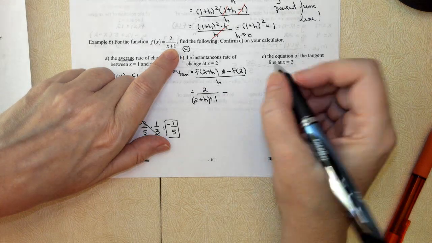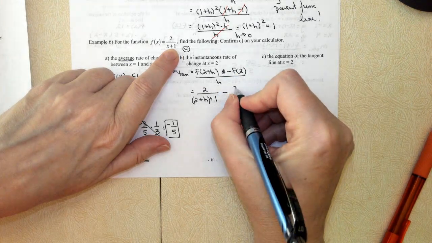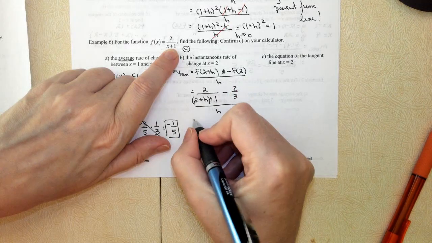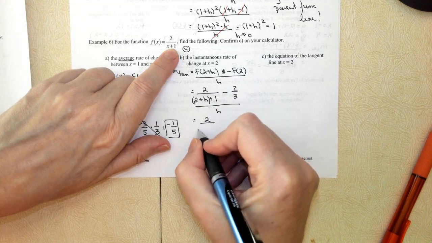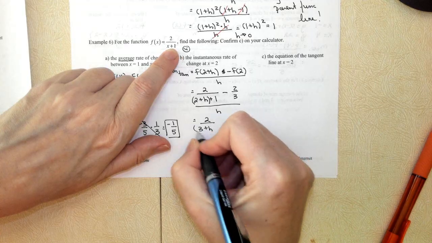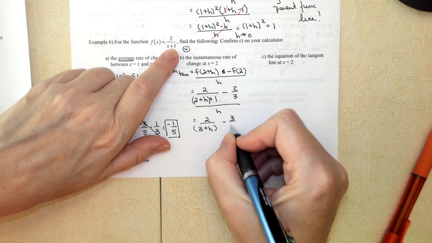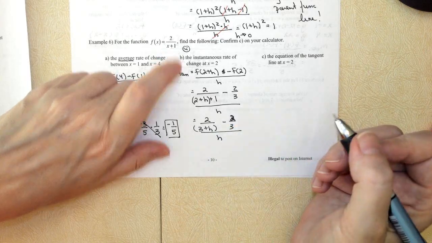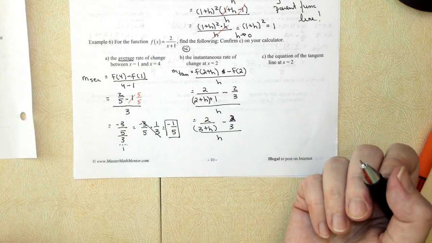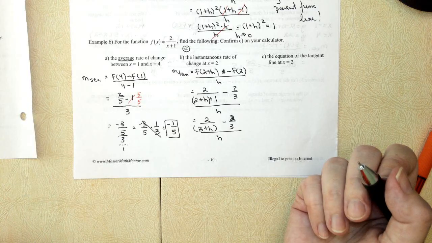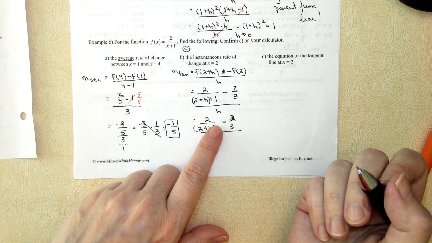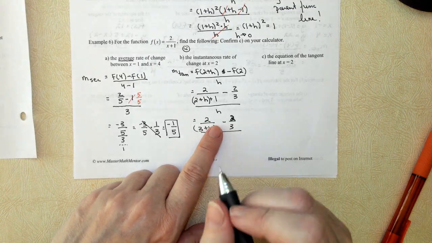Minus f of 2 becomes 2/3 over h. So I have 2 over 3 plus h minus 2/3 over h. So what am I going to do to kind of clean up this mess? I'm going to combine this on top. Okay, so we did this back in pre-cal and some algebra 2.